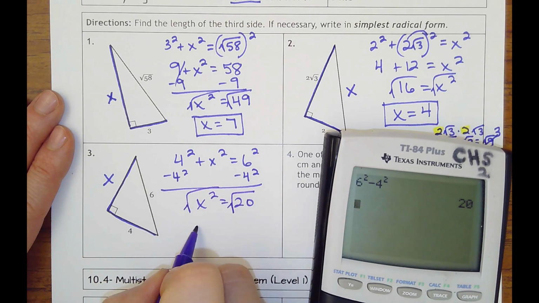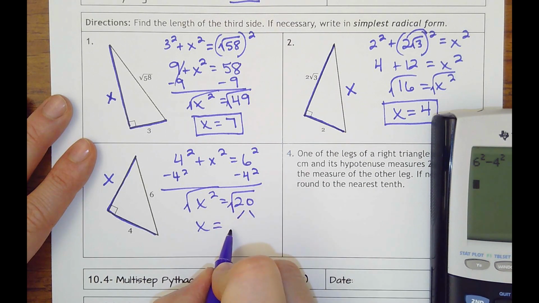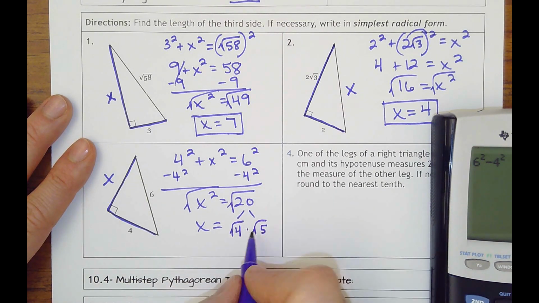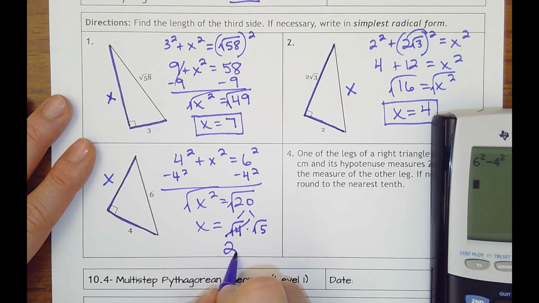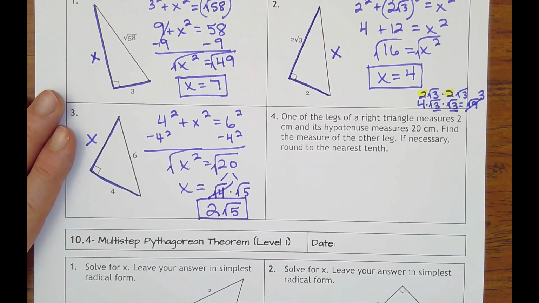So if you think back to our list of perfect squares, 20 is not on it, but square root of 4 is. So I'm going to rewrite 20 as square root of 4 times square root of 5. Square root of 4 is actually just a 2. So 2 square roots of 5 is my radical answer. And the number 4 is the same thing, but in a word problem.